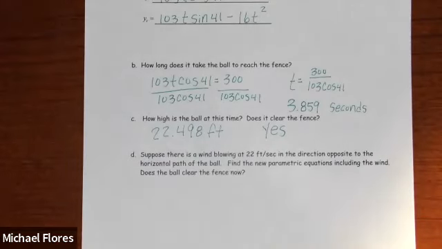Example D, suppose there is a wind blowing at 22 feet per second in the direction opposite the horizontal path of the ball. Find the new parametric equations, including the wind. Does the ball clear the fence now? So we're going to start with finding the new parametric equations, including the wind. Ultimately, we're solving for whether the ball clears the fence. But let's first find the new parametric equation, including the wind.